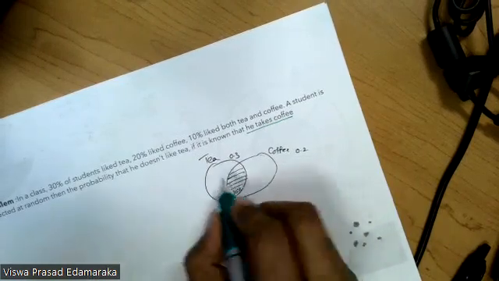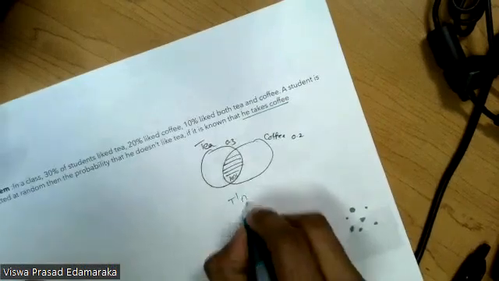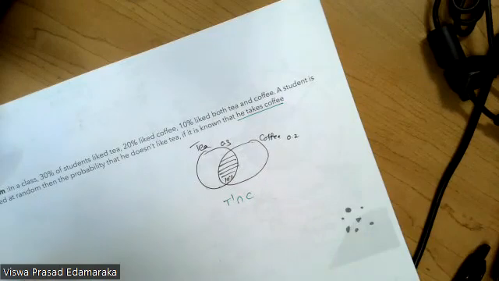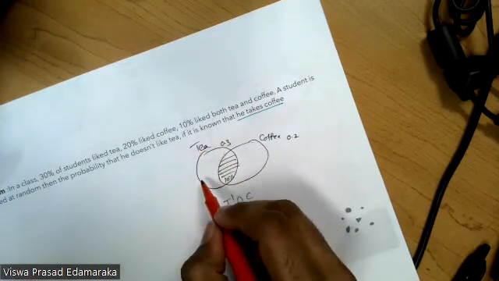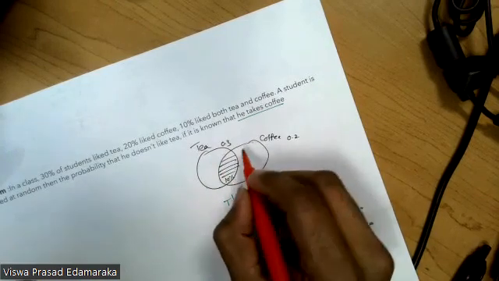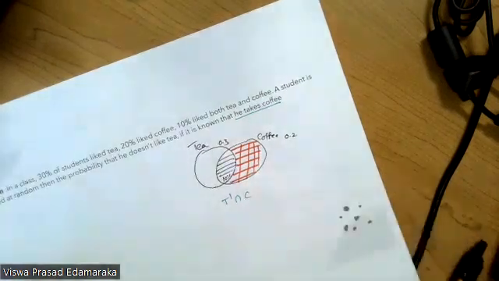So he doesn't like tea, that is T dash, and he likes coffee. Find out the area. This is T. This is coffee. So T should not come inside the coffee. That means this area. We need to find out that area.